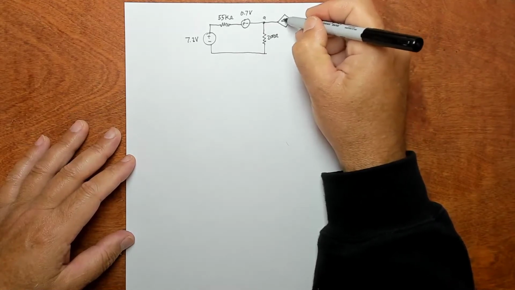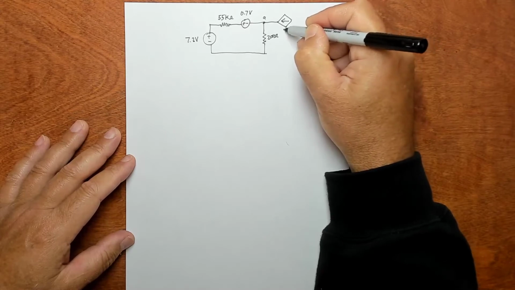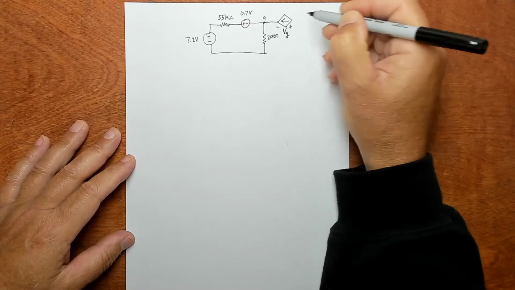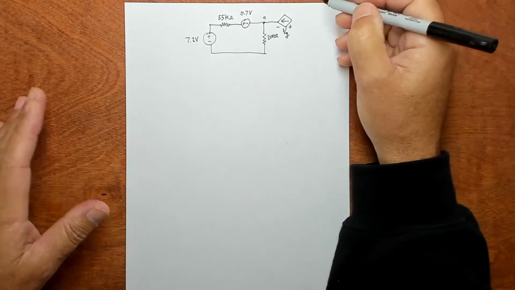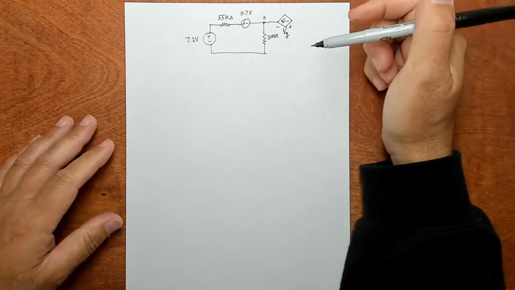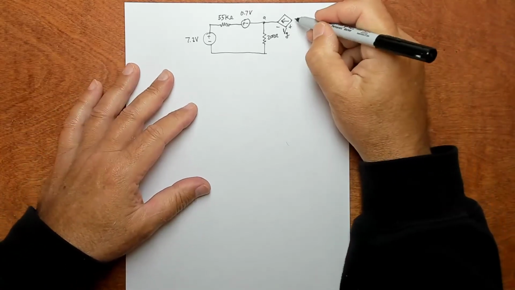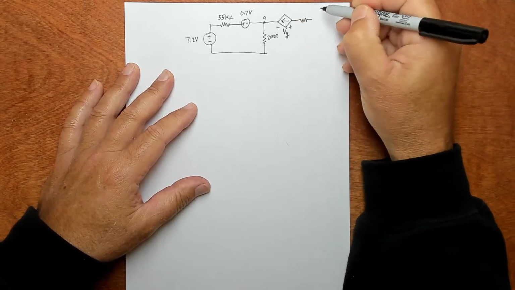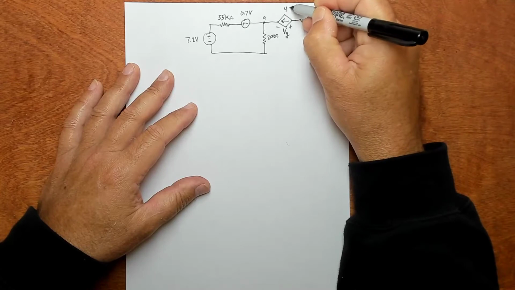This is a dependent source, and it has a voltage across it called Vy with this polarity. It could be a source, could be a load, but it's a dependent device, given by 49 I beta.